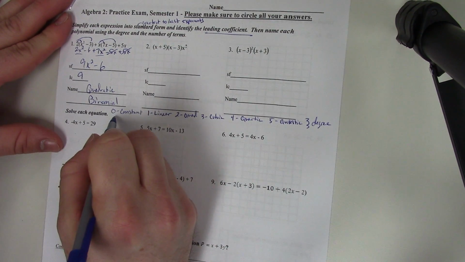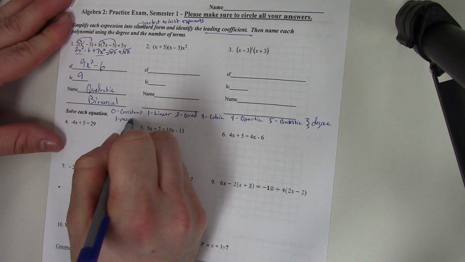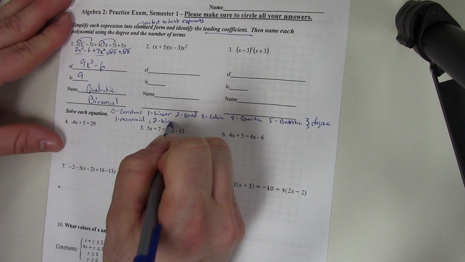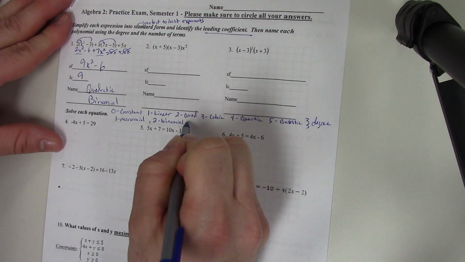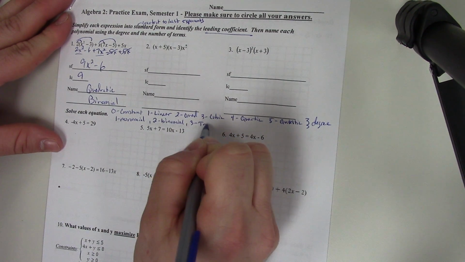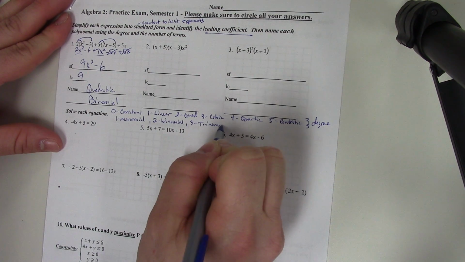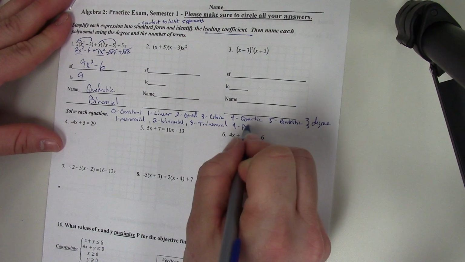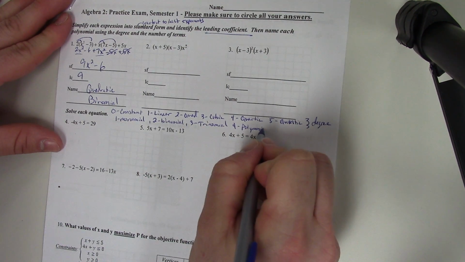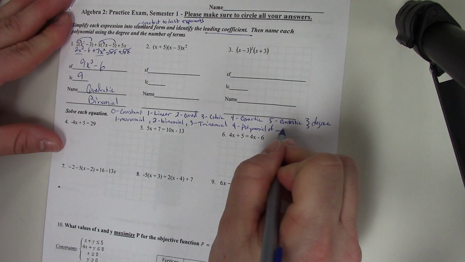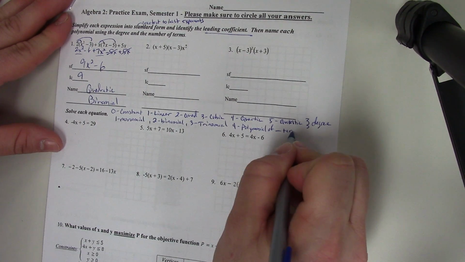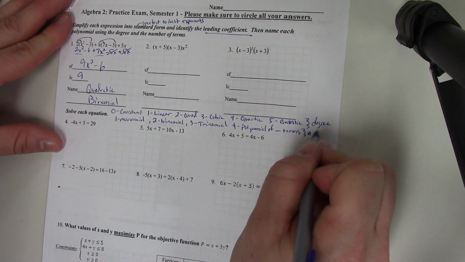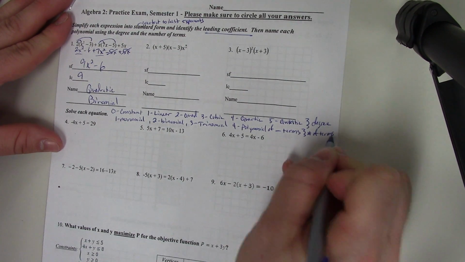The number of terms: 1 is a monomial, 2 is a binomial, 3 is a trinomial, and anything 4 or more is a polynomial of 4 terms, or 5 terms, etc. That's the number of terms. And that's how we name them.